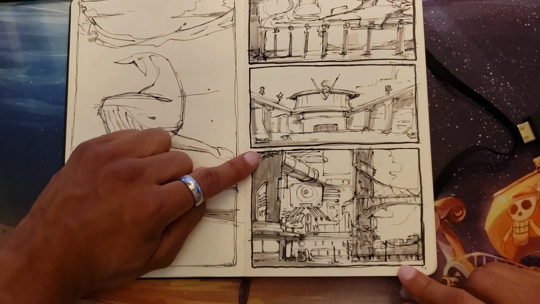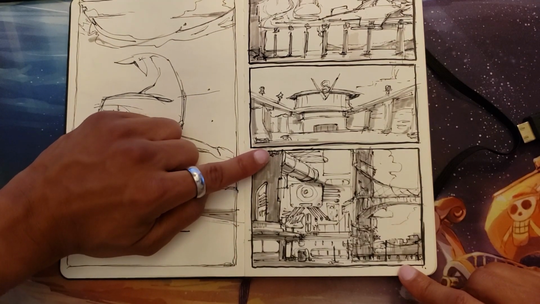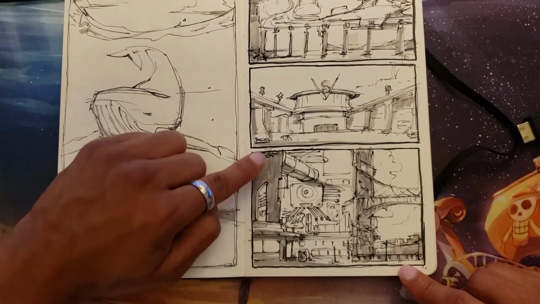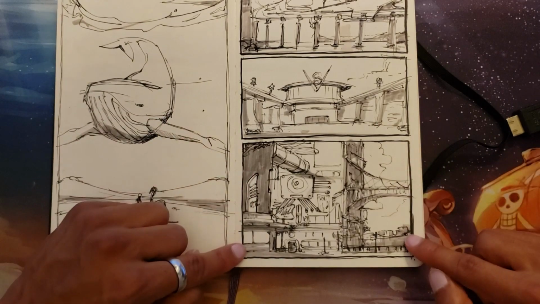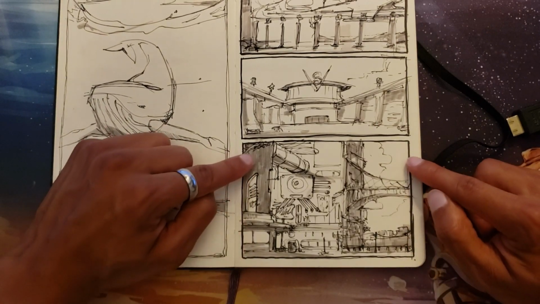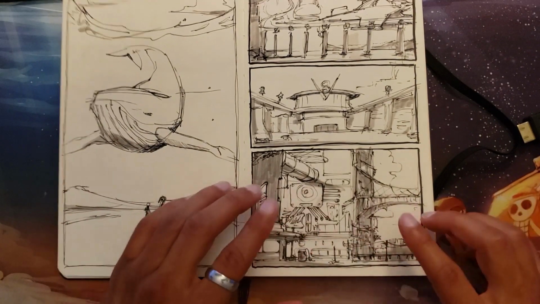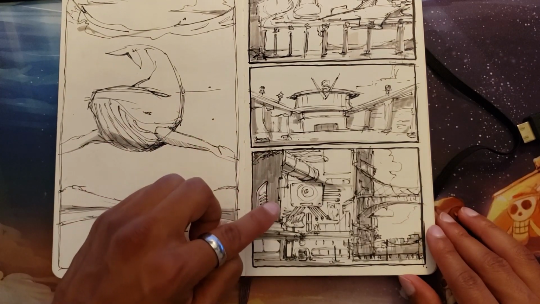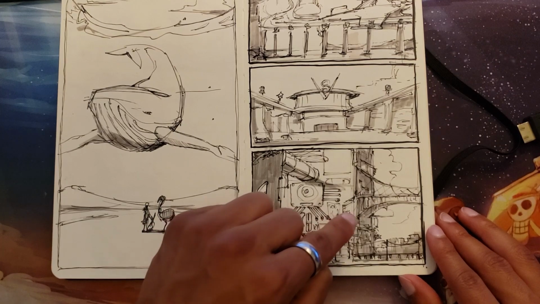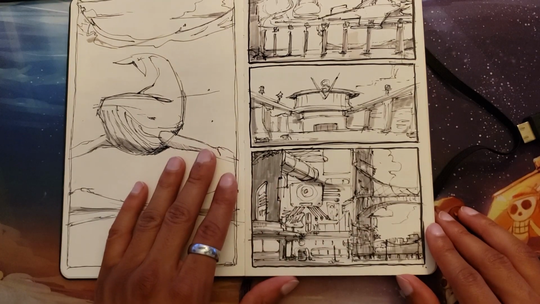I like to frame my compositions. I like to have my foreground elements to the left or the right of the page, or sometimes both sides. That will help guide the reader into the page. So basically the interest starts up here, goes down to this building, and goes into the scene.